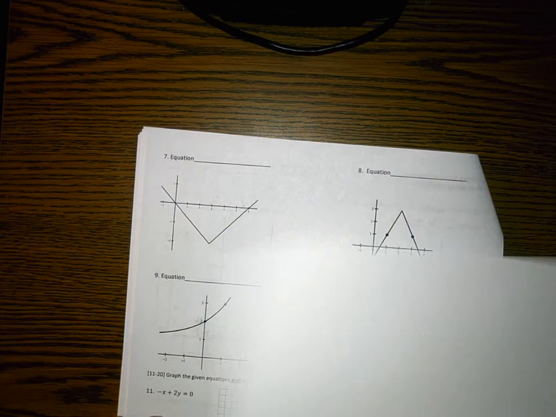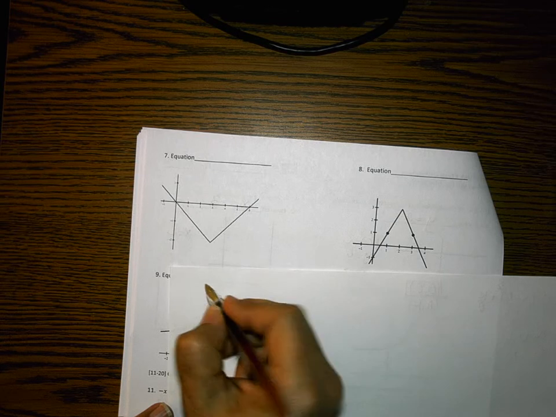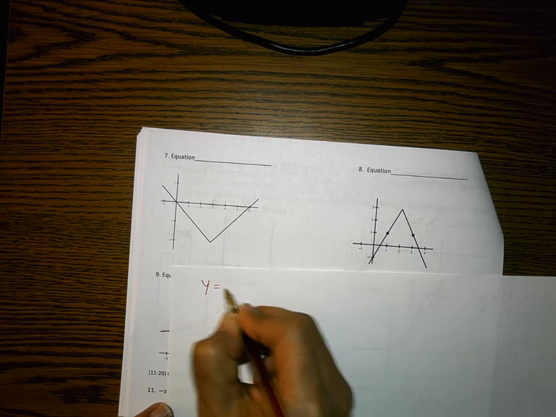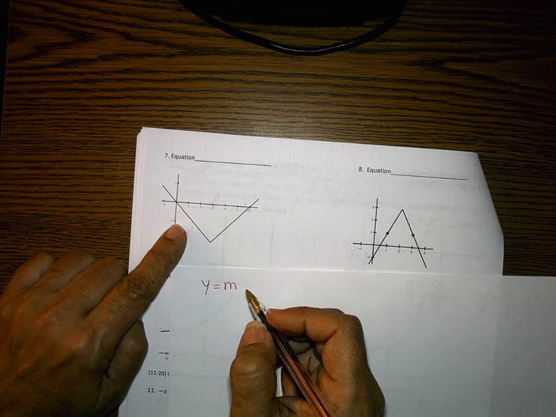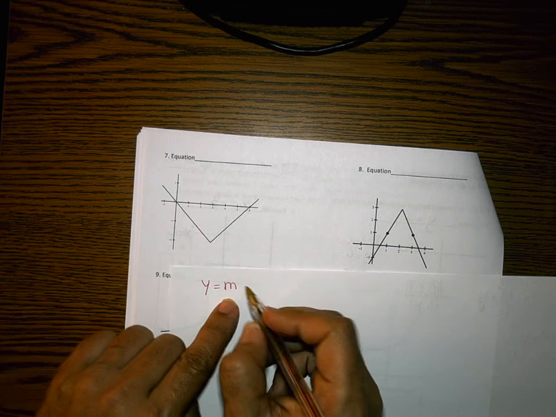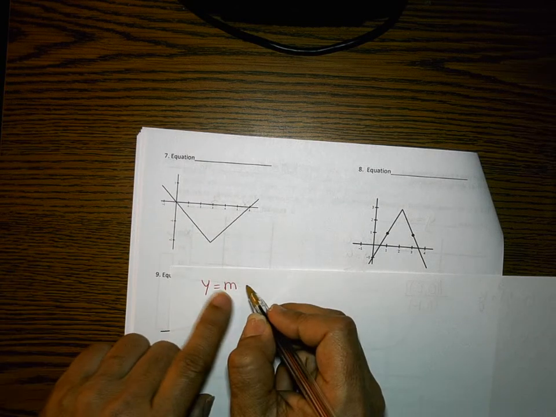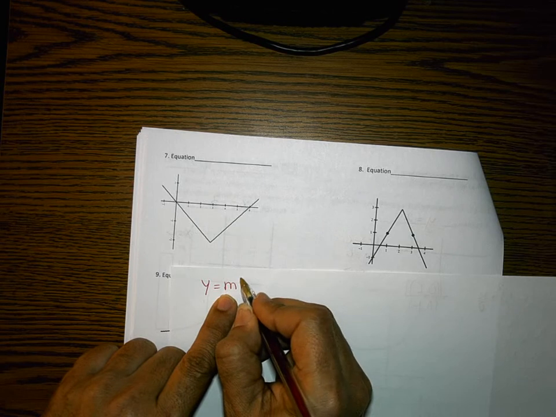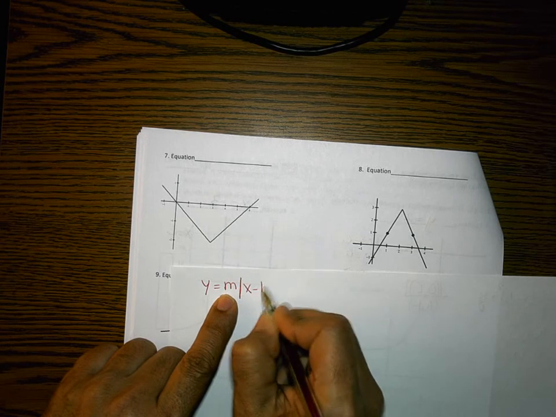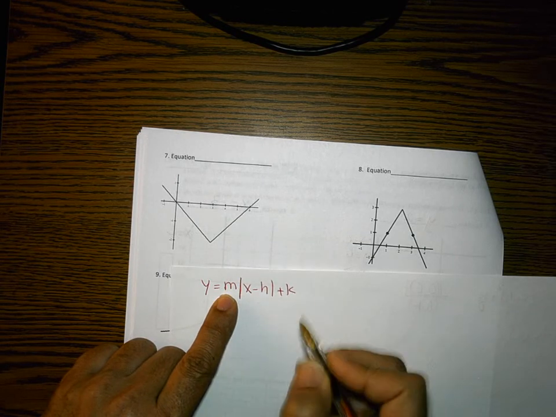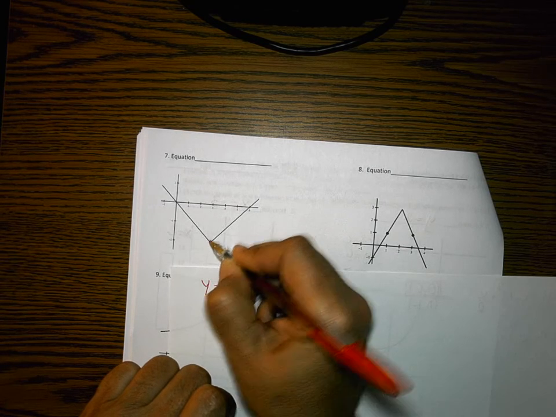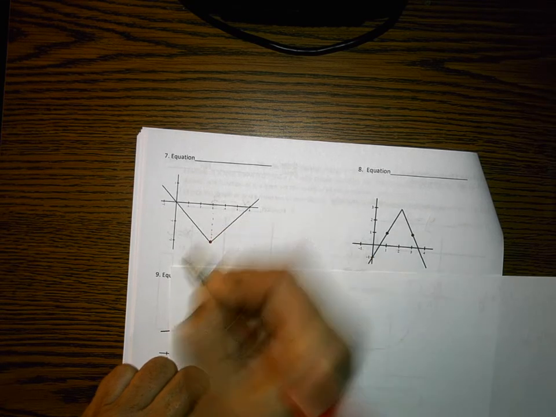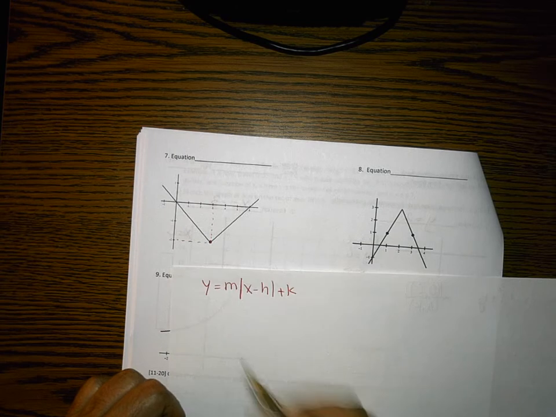All right? Now let's go ahead and move on to absolute values. Absolute value functions have this form right here. Y equals the slope. It's called linear absolute value. Just like a line, there's a slope. So y equals the slope m times the absolute value of x minus h plus k. Just like a parabola, we have this little starting point right here, which is 3, negative 2.